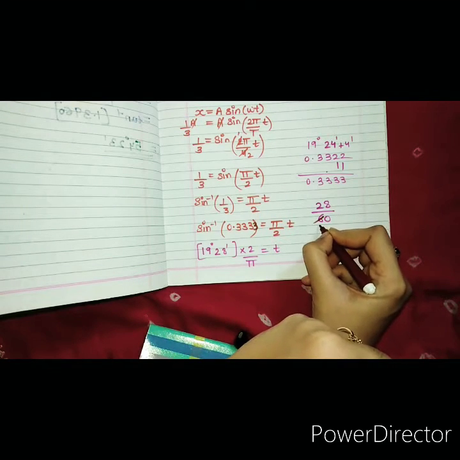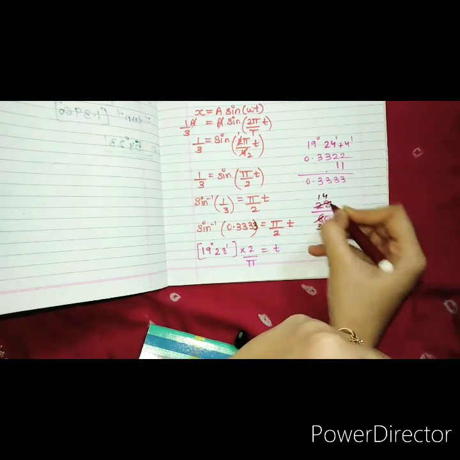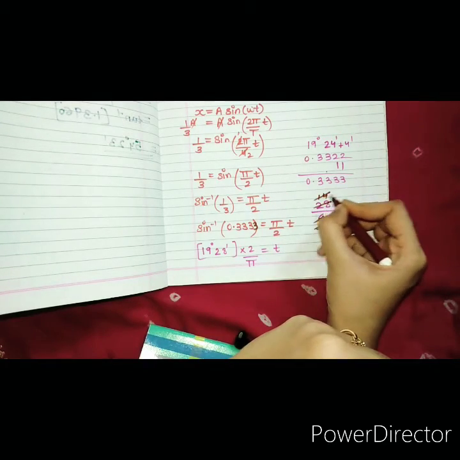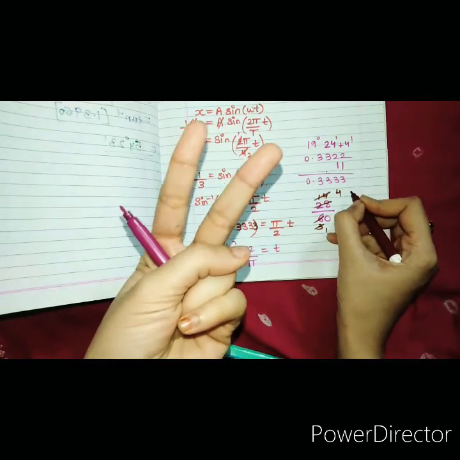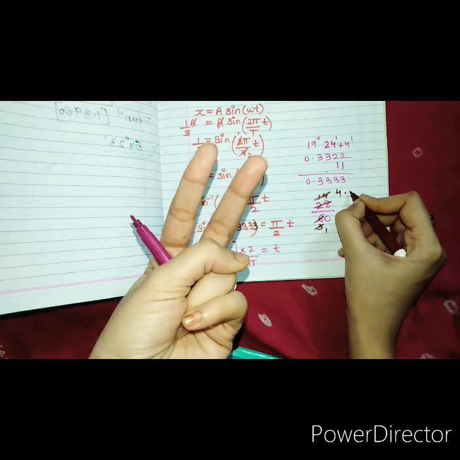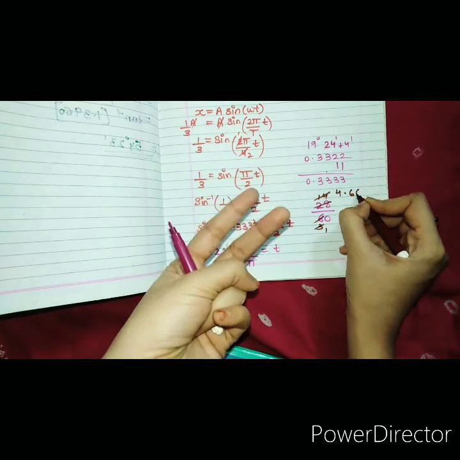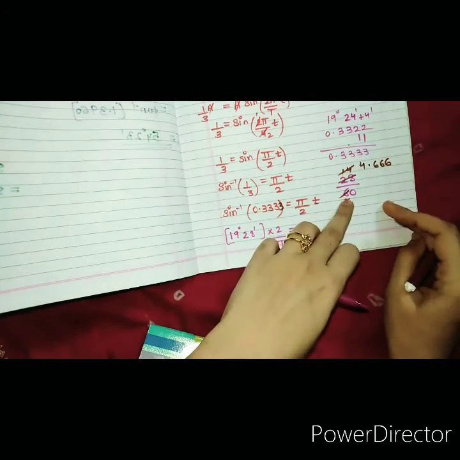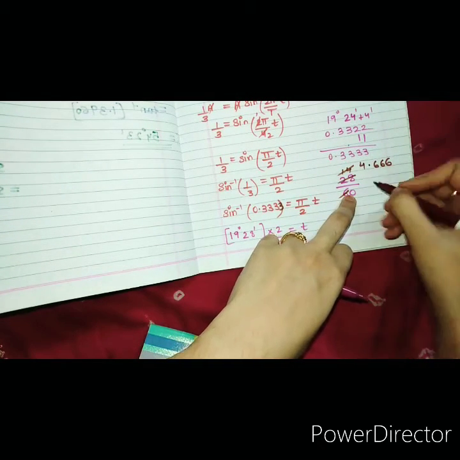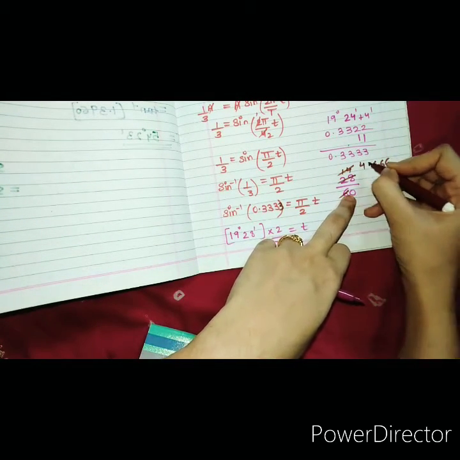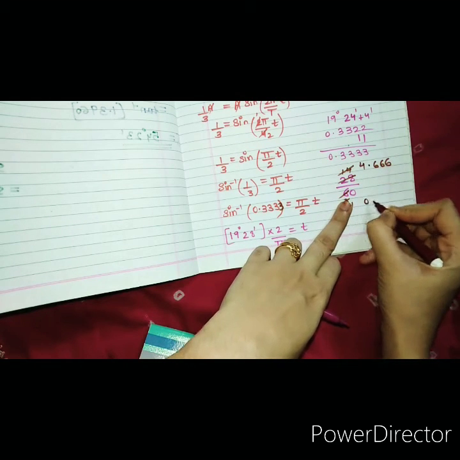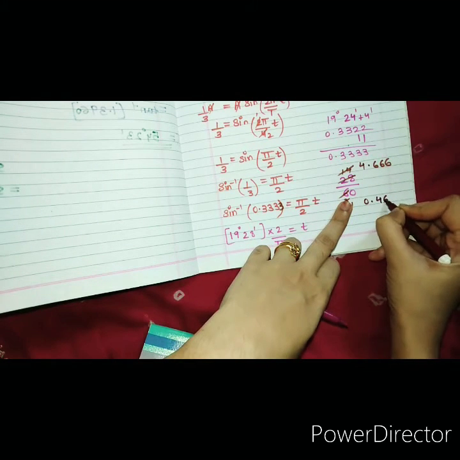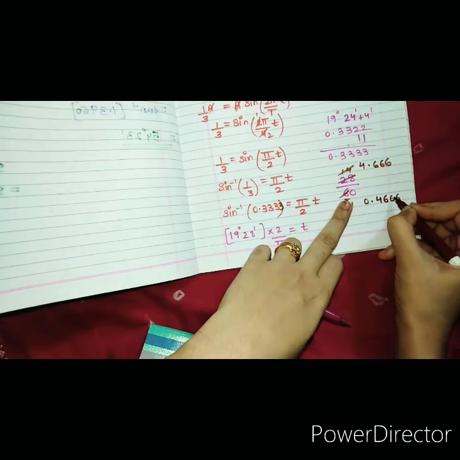2 3s are 6, 2 1s are 2, 2 4s are 8, 3 1s are 3, 4s are 12. You have 2, point, that becomes 20. So 3 6s are 18. Again you have 2 3s. It goes on like this. So we have 0 in the denominator. If I consider that 0, so this digit will become 0.4666.